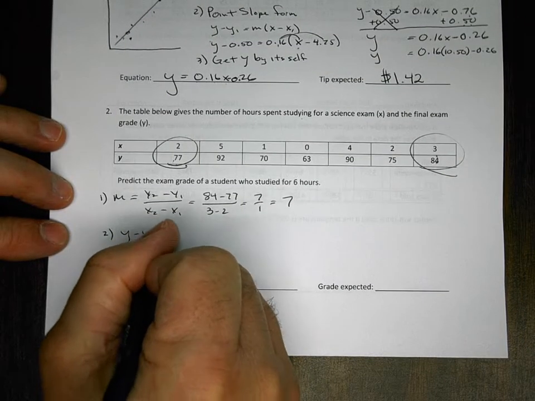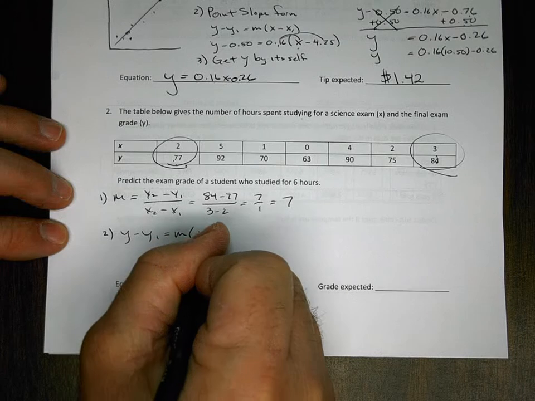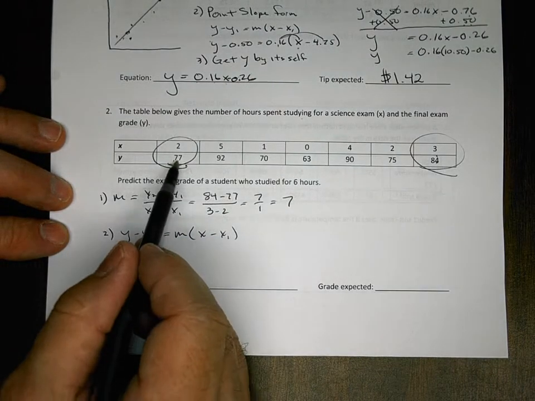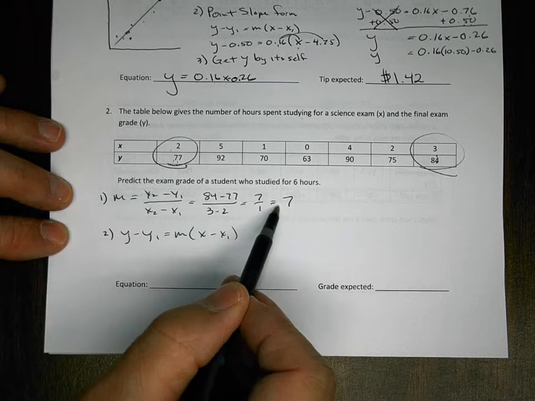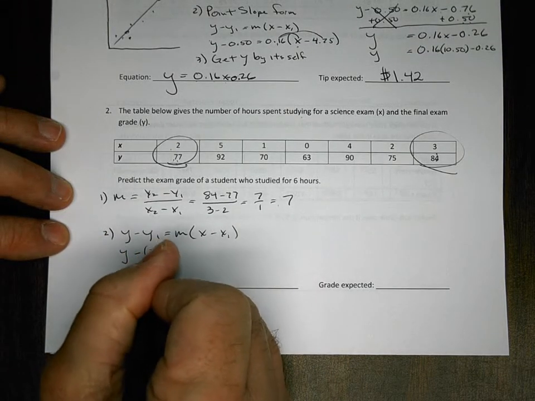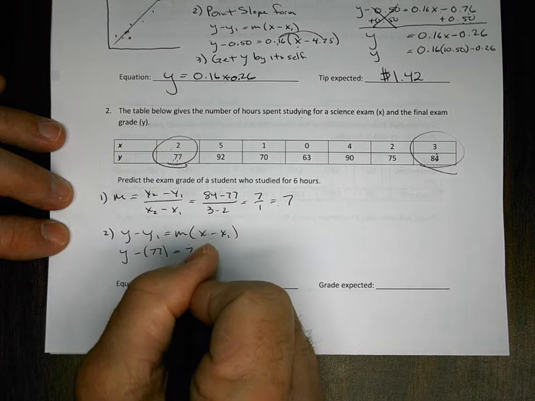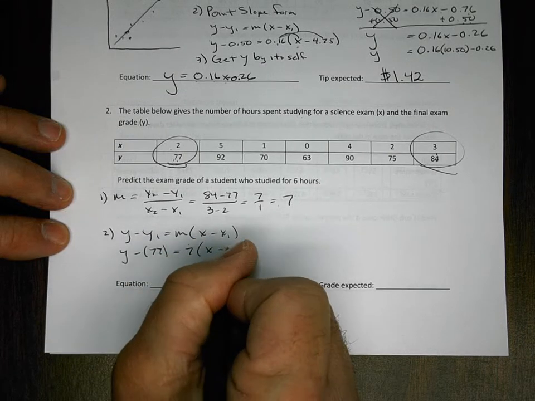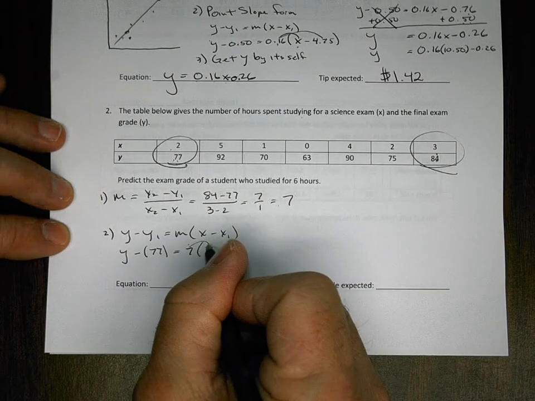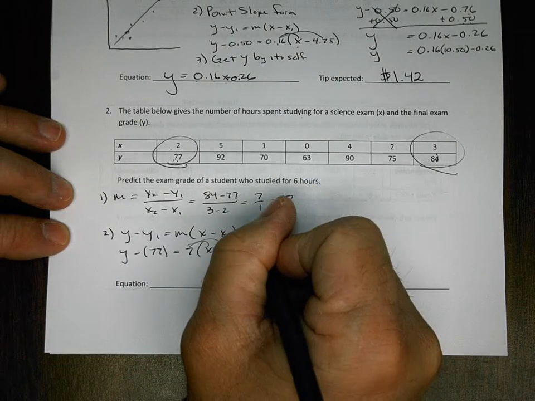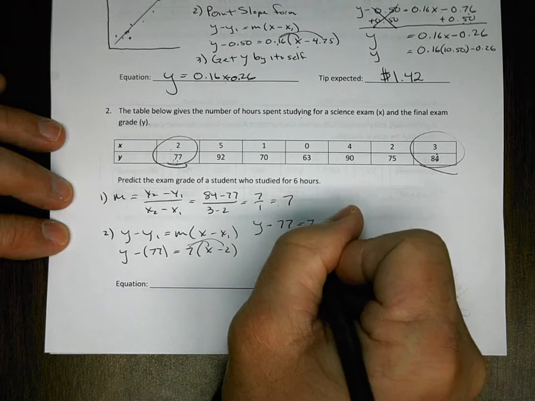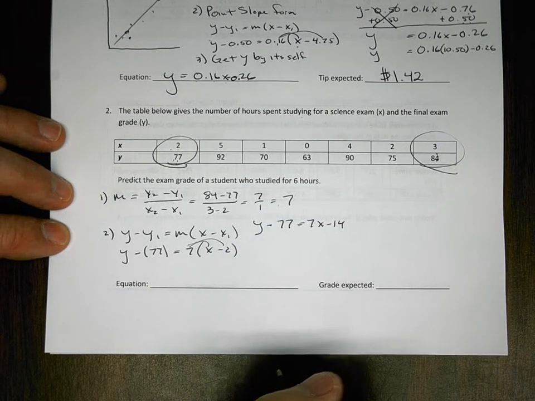Step 2. Y minus y1 equals m times x minus x1. And I plug in what I know. Here's my y1, here's my x1, there's my slope. So y minus 77 equals 7 times x minus 2. When I distribute, I get y minus 77 equals 7x minus 14.